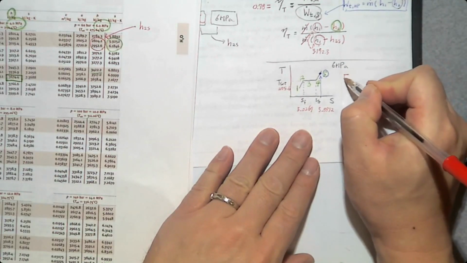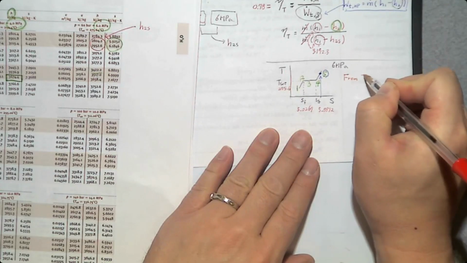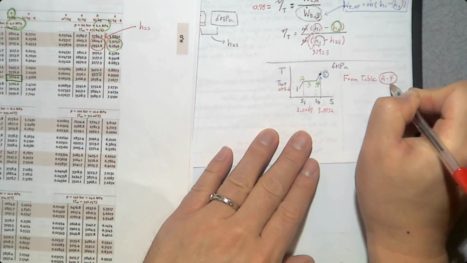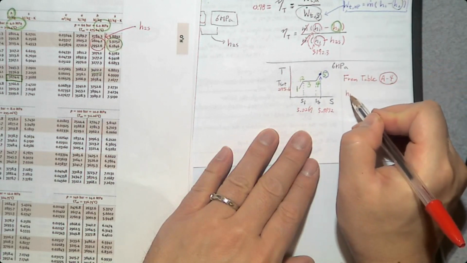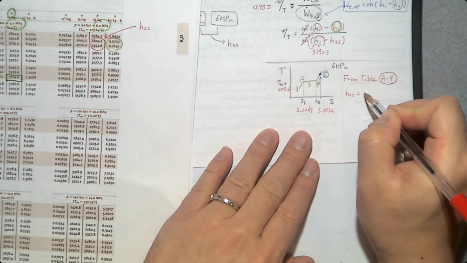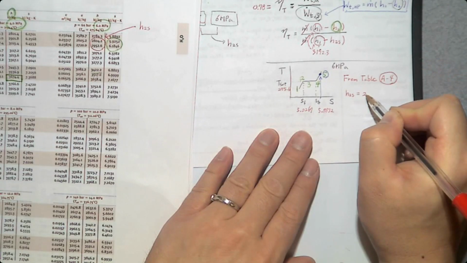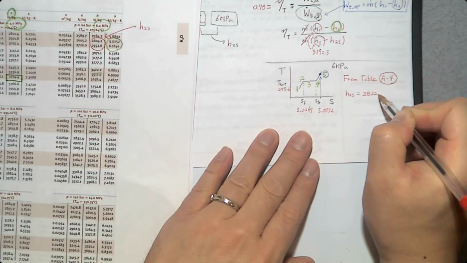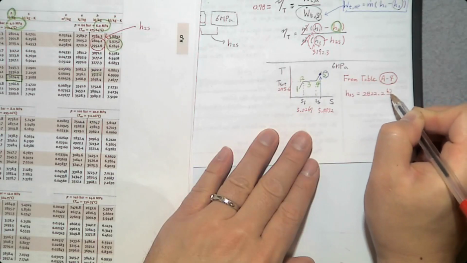So from table A-4, h2s is going to be 2822.2 kilojoule per kilogram.